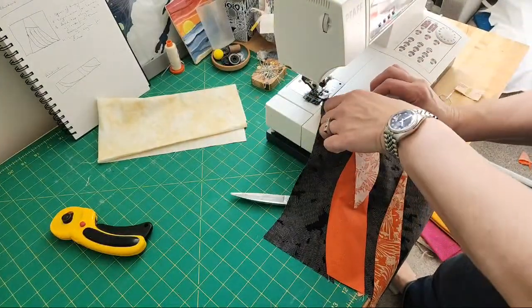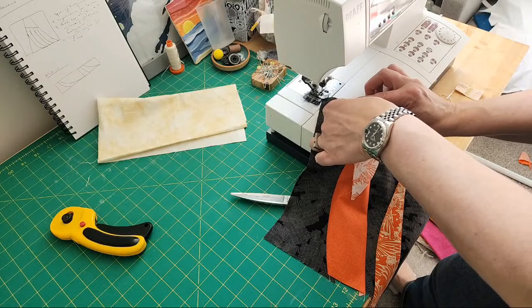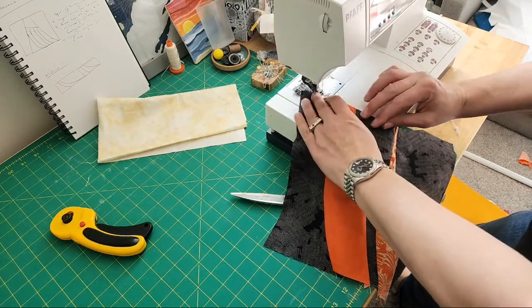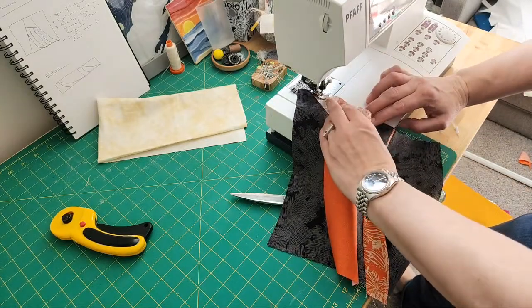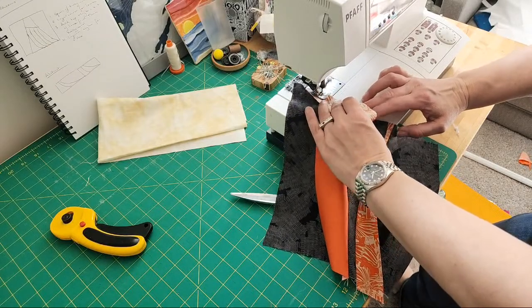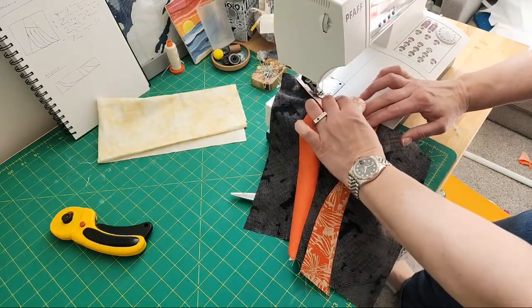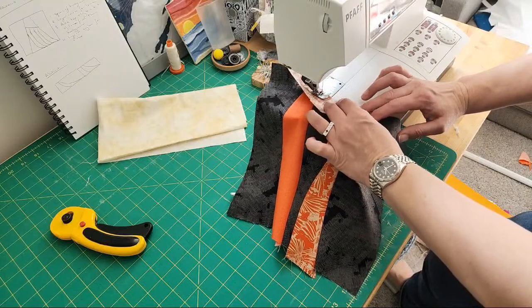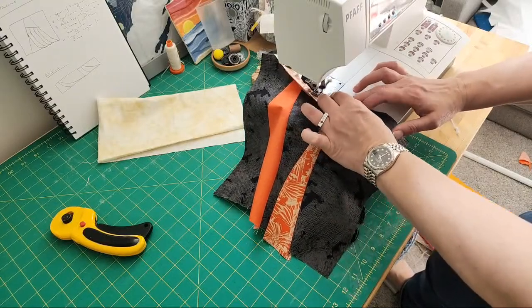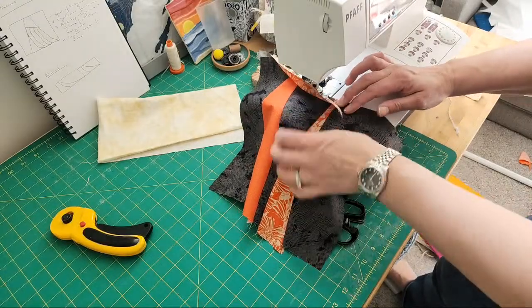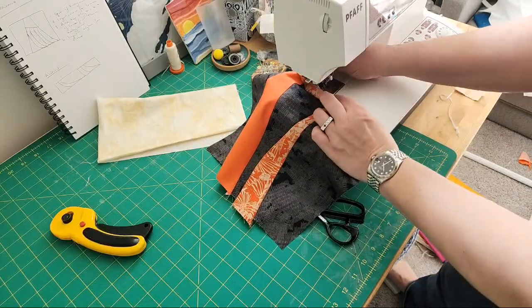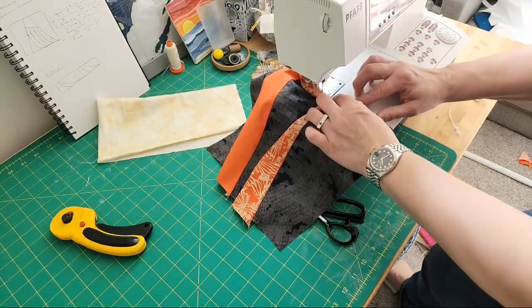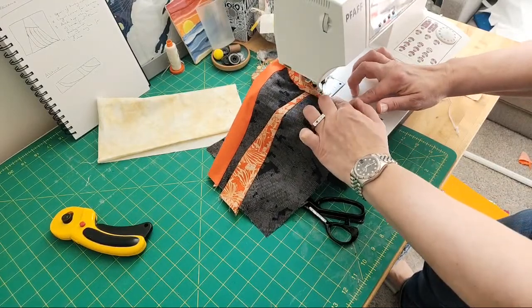Let's head over to the machine and put that in. Now it's a smaller curve, so we just got to be a little more careful.